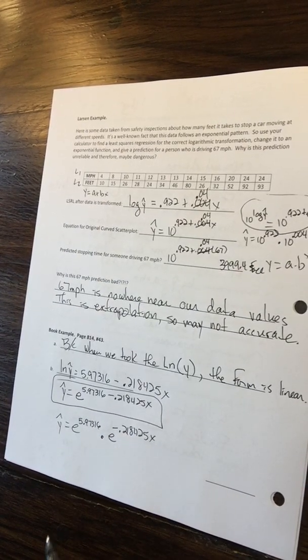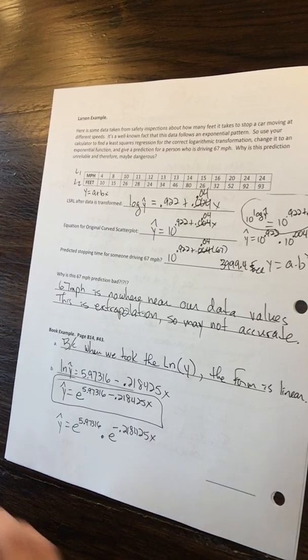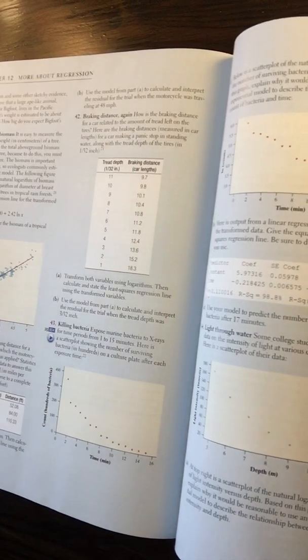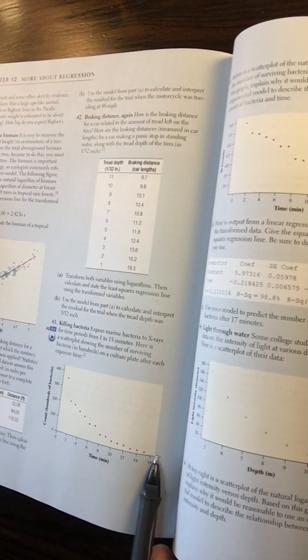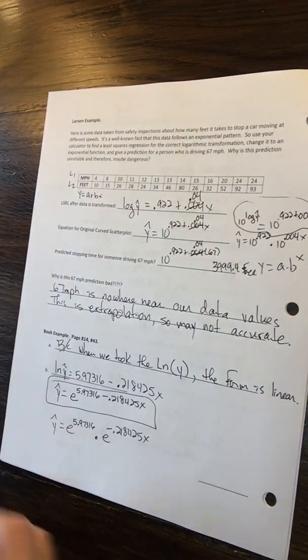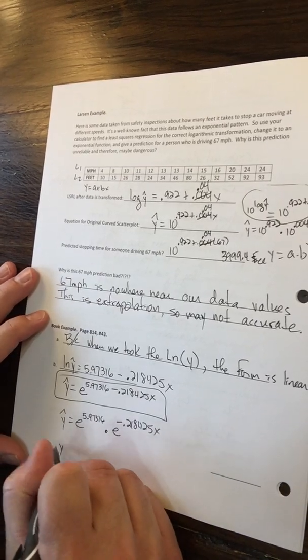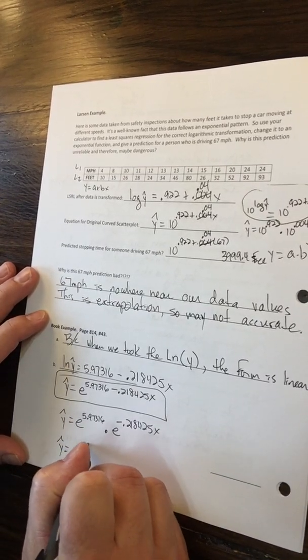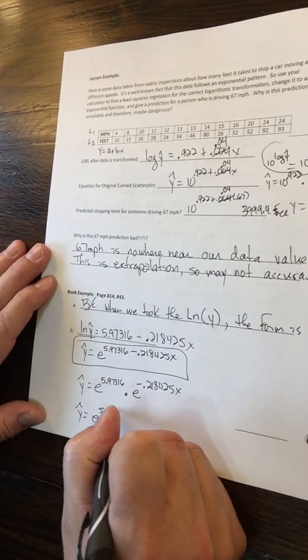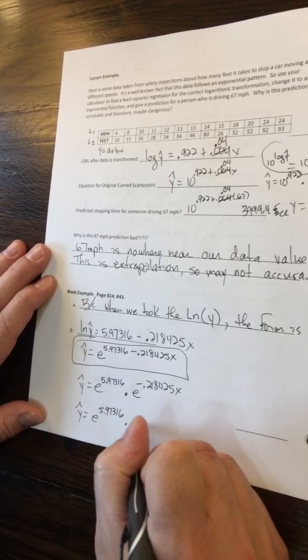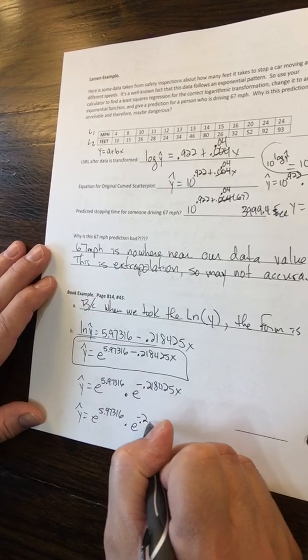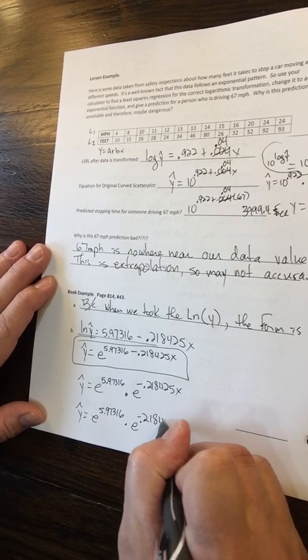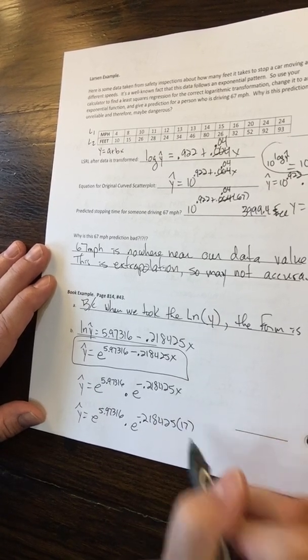All right, so the last thing it says is use your model to predict the number of surviving bacteria after 17 minutes. Take one more look at the graph. After 17 minutes, there's not going to be very many of them. It's just about 0. So let's put a 17 in here. We'll go y hat equals e to the 5.97316 times e to the negative 0.218425 times our 17 minutes.